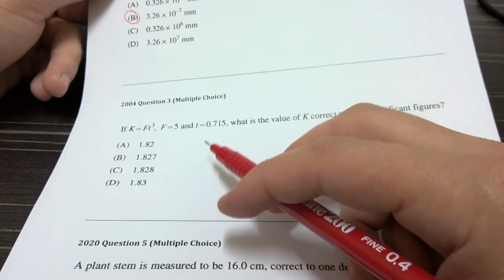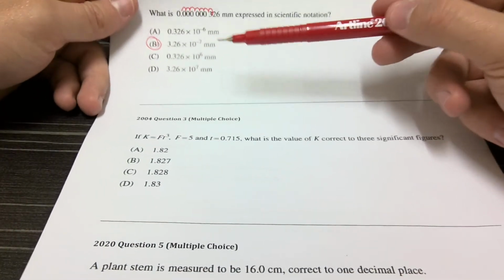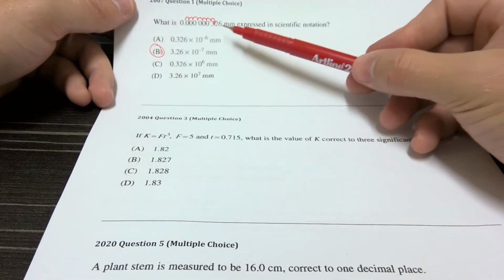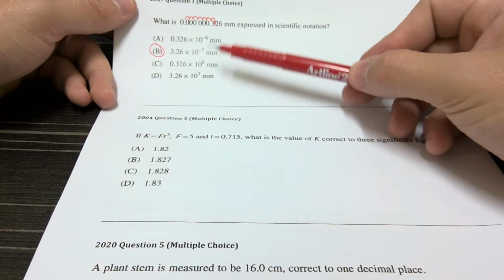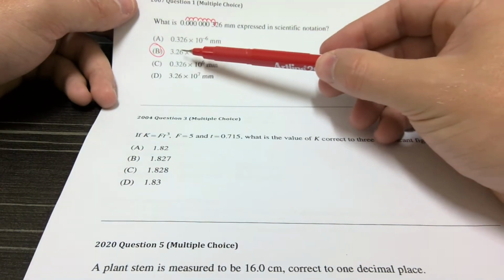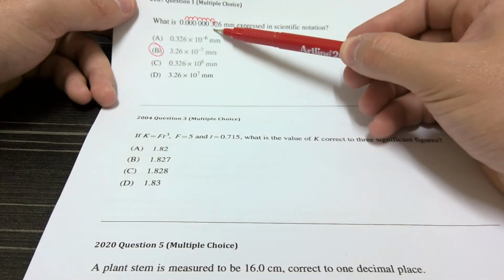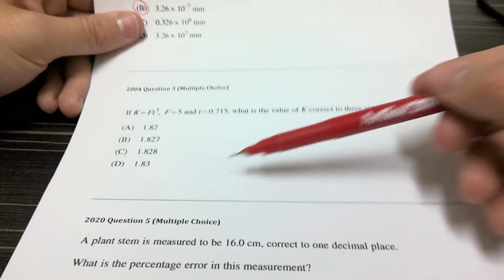Going into this one, what is the value of K correct? Oh, I should mention here, if you're not sure, what you can always do with these kind of scientific notation questions, just to double check, is put that into your calculator. 3.26 times 10 to the power of -7 should equal this again. Okay. Anyway, back to this.